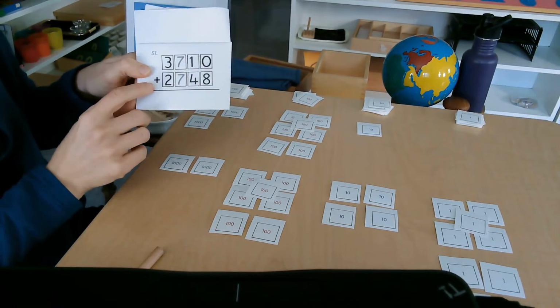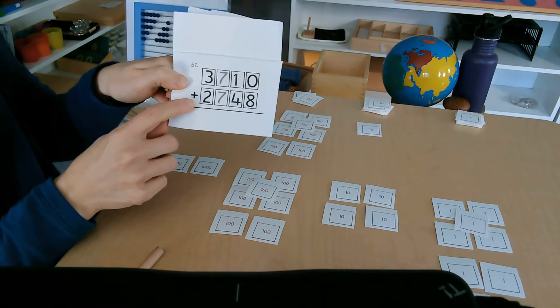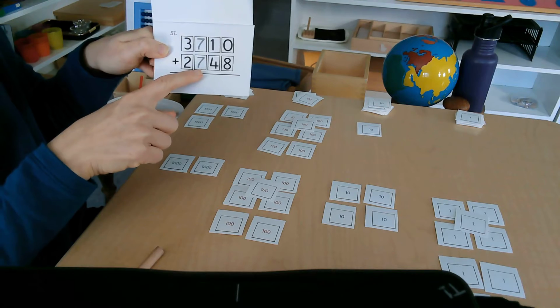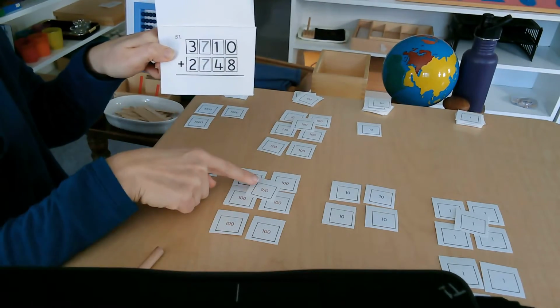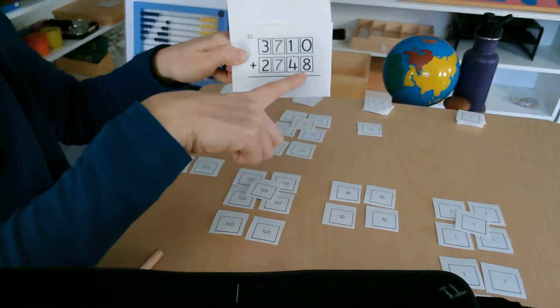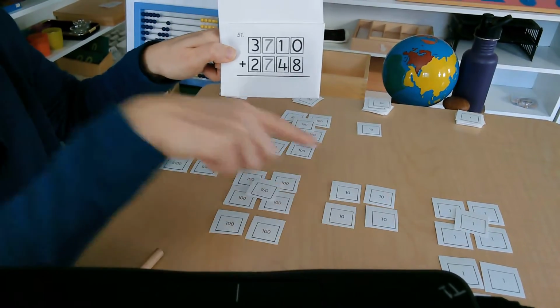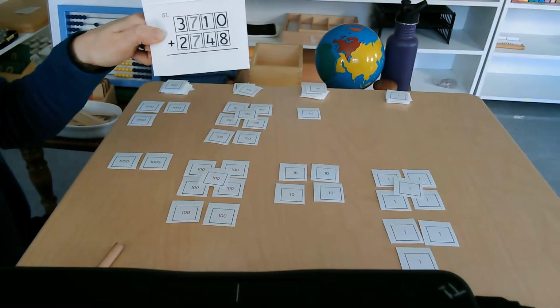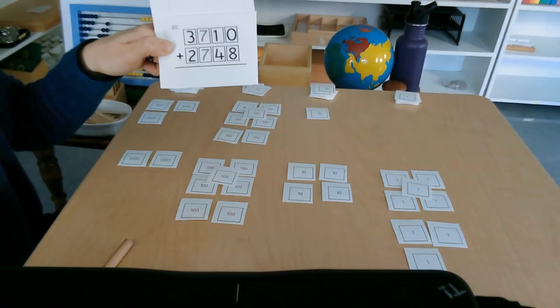If not, we can start our second quantity that we are going to add. So we have 2,000, 700, oh look, both of them have 700, 410, and 8 ones. Let's make this so you can see that. 8 ones. There we go.